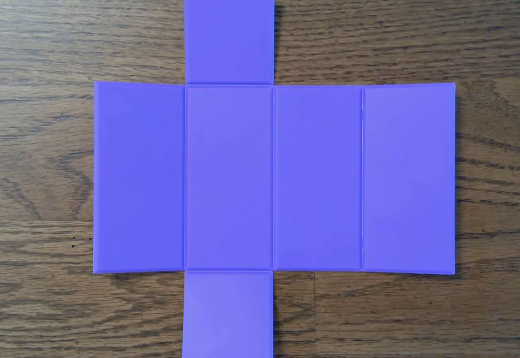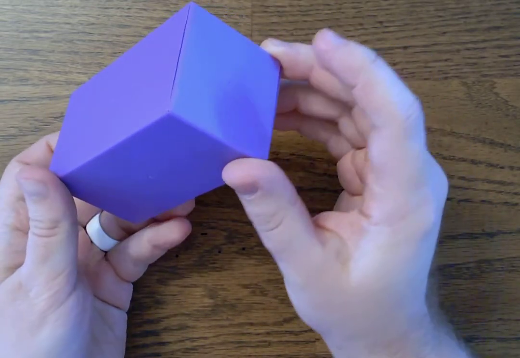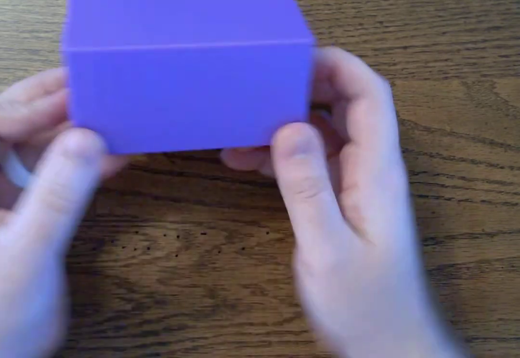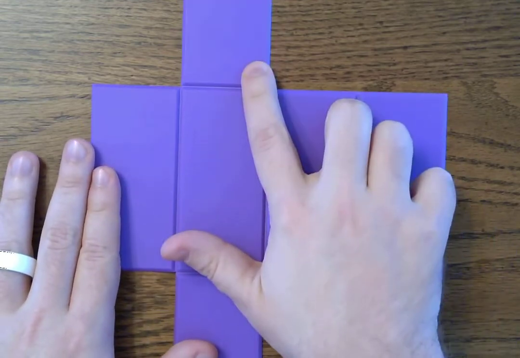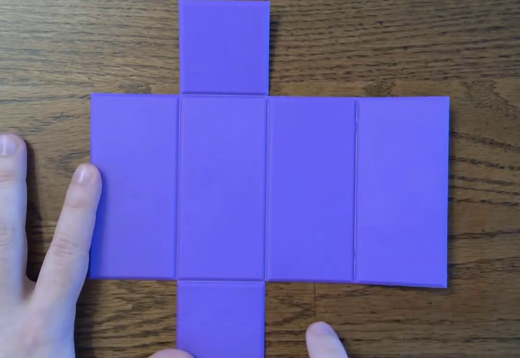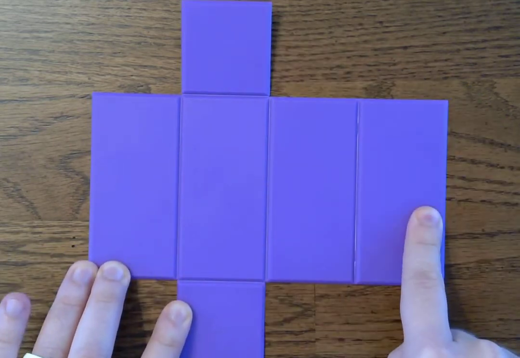Now, the key thing that we're going to talk about today is how to identify a 3D shape from a net. So let's talk about the differences between pyramids, prisms, cones, and cylinders. For prisms, if we think about this rectangular prism, a prism has two bases on the top and on the bottom, and then it's made up of rectangles. So when we unfold, or we have a net of a prism, you need to see a base on the top and on the bottom, and then a bunch of rectangles in the middle.